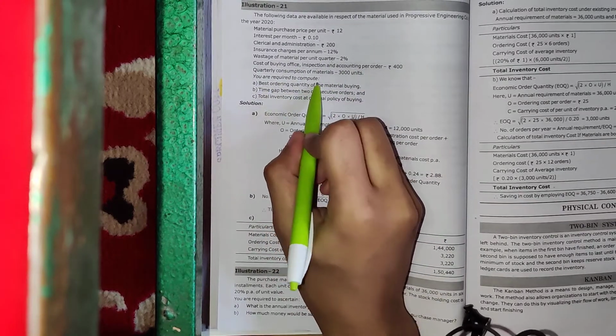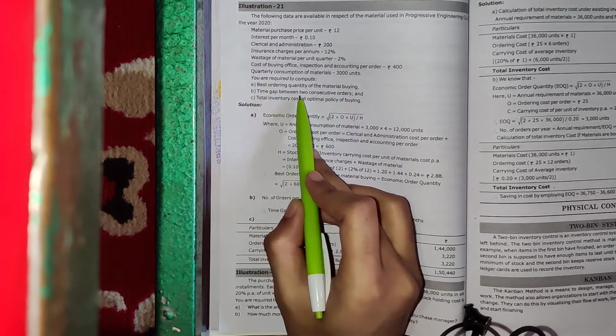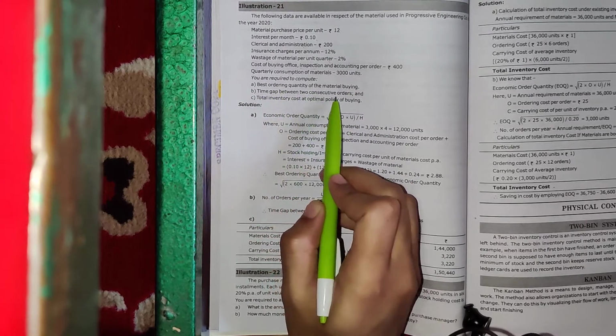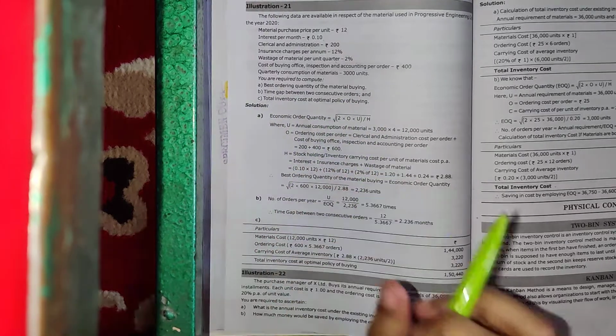You are required to compute first the best ordering quantity of material buying, next it is the time gap between two consecutive orders, and lastly it is the total inventory cost at optimal policy of buying.